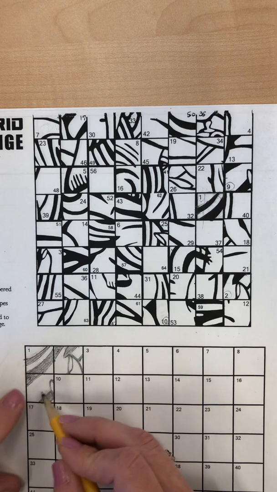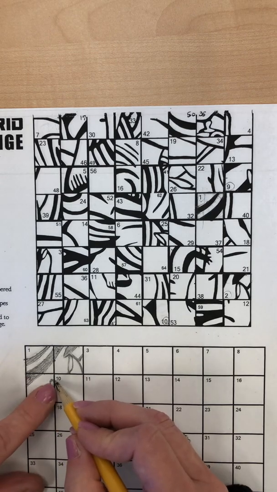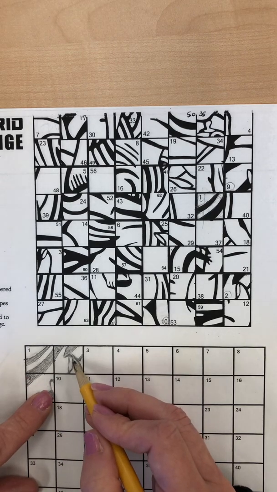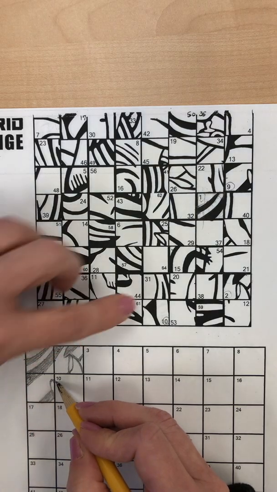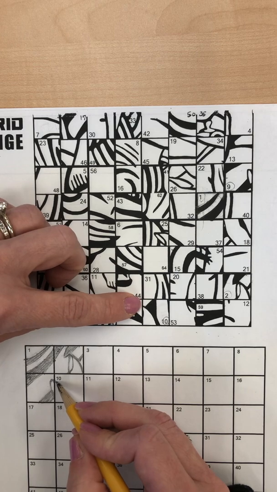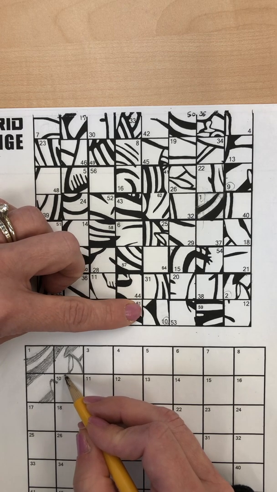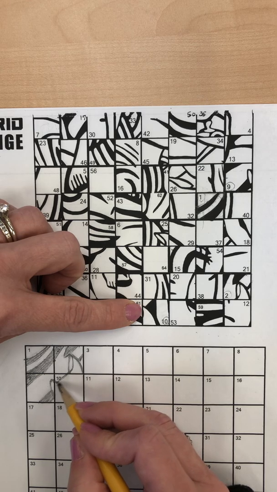And one thing that should happen is what goes on in 9 and what goes on in 2 should actually connect with what's going on in 10. So if it doesn't, just kind of reassess, just try to figure out what's going on there. Okay, I'm drawing in that little triangle right here.